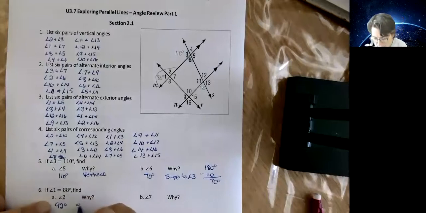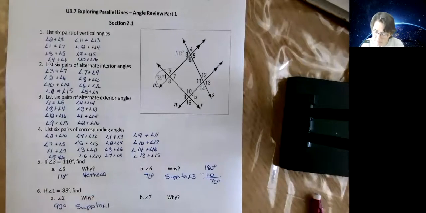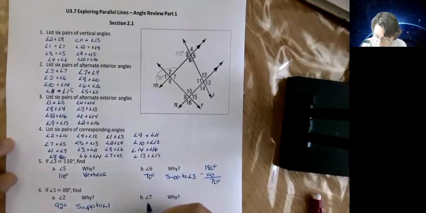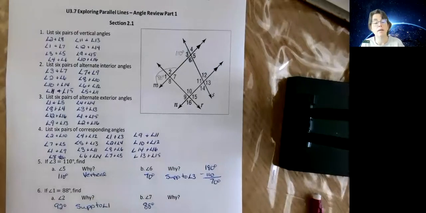Why? Because they're supplemental to angle 1. And how much is angle 7? So angle 7 is 88 degrees. Why? You know why? Exactly, vertical angles.